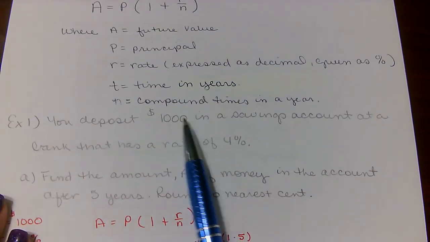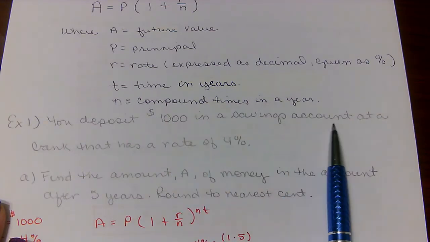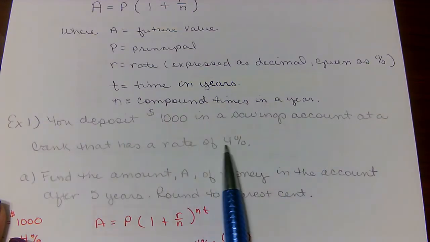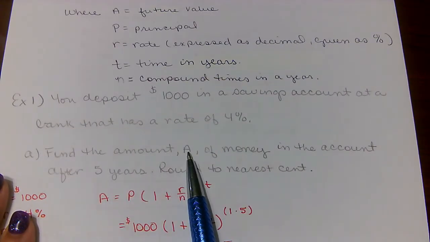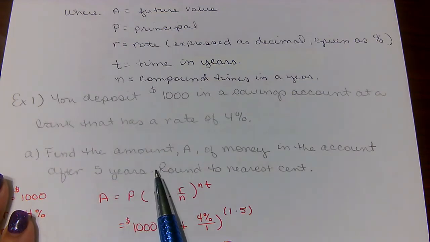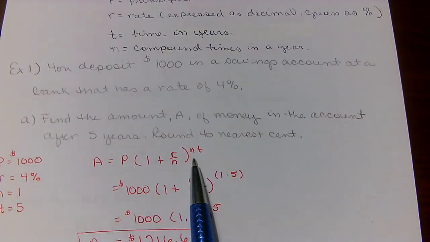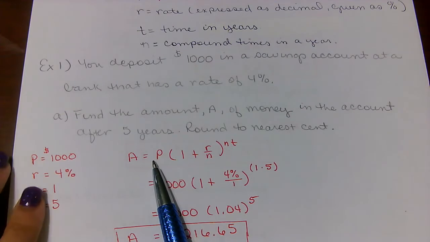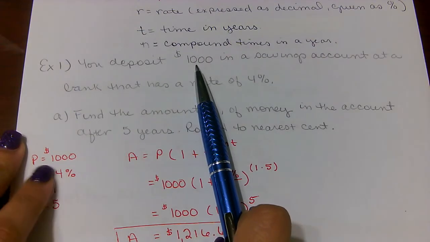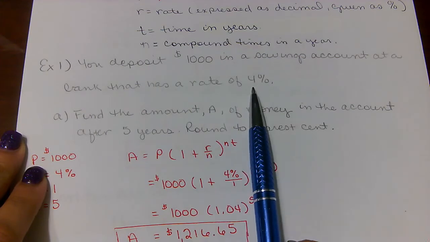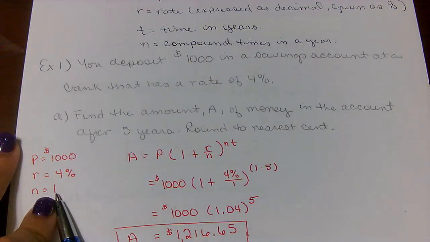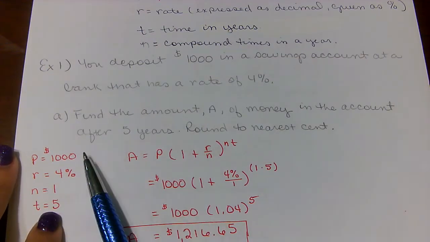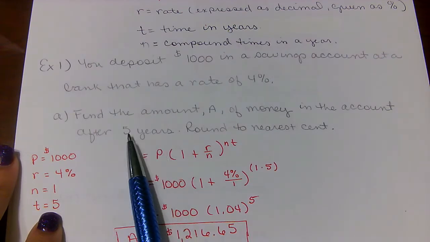Let's look at an example. You deposit $1,000 in a savings account at a bank that has a rate of 4%. We're going to find the amount, A, future value, of the money in the account after 5 years. We use our compounding interest formula. And let's go ahead and write down our variables. We put down 1,000, so that will be our principal. The rate is 4%. Since it does not say how many compoundings we have, we always assume 1. Our T will be the number of years, in this case 5.